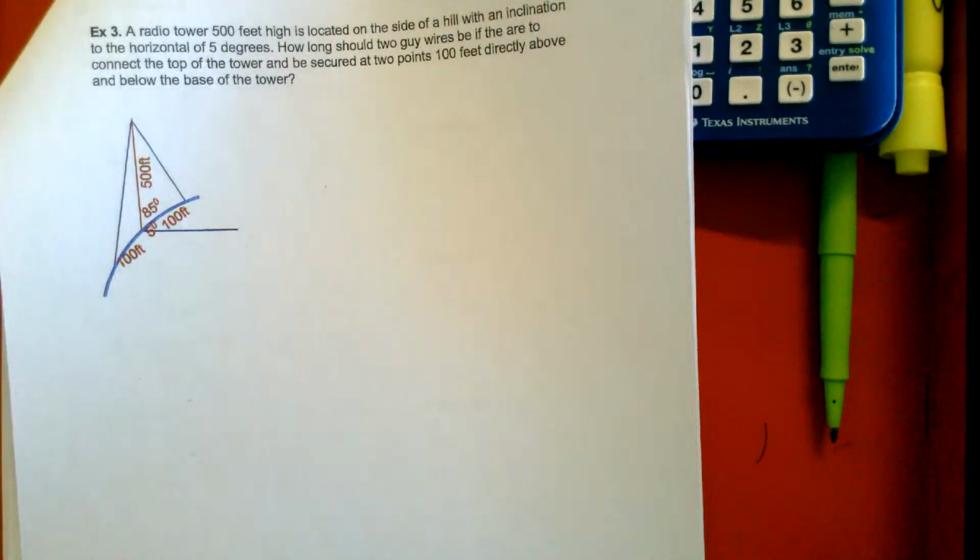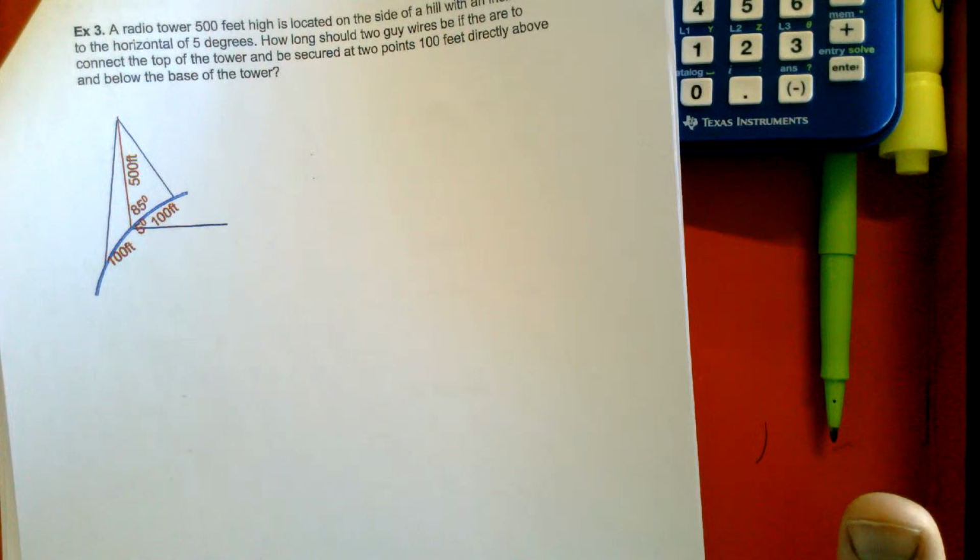All right. Last but not least, a little application of this. So try this out. I've got a radio tower, 500 feet high, located on the side of a hill with an inclination of 5 degrees from horizontal. How long should 2 guy wires be if they're to be connected to the top of the tower and secured at 2 points 100 feet directly above and below the base of the tower? So there's a lot going on there.